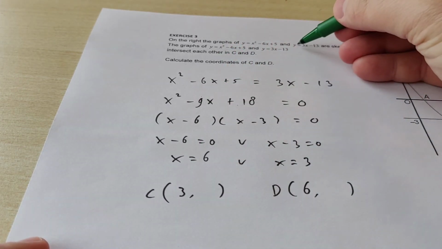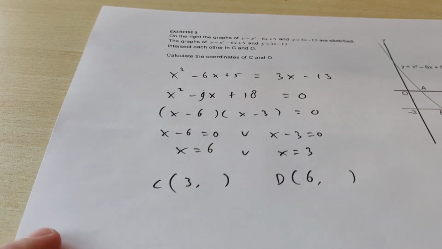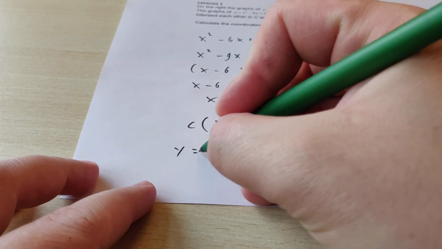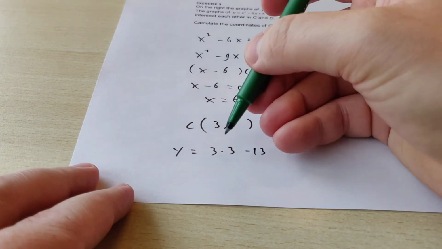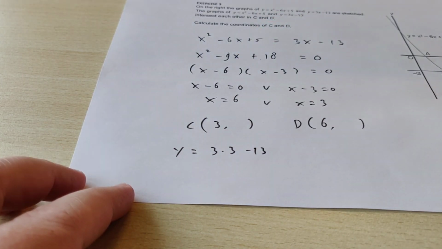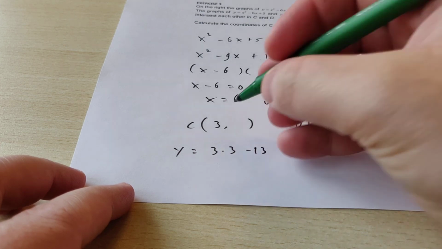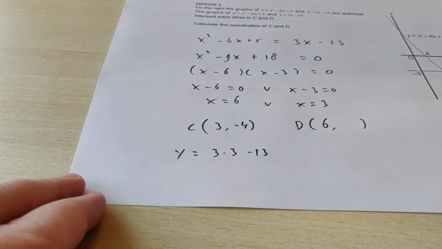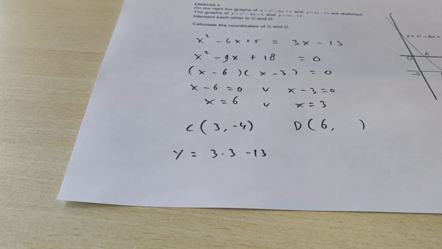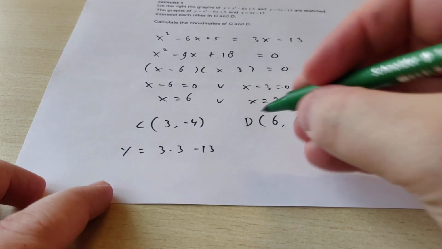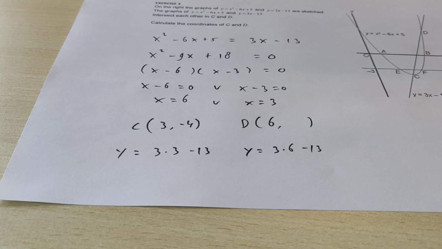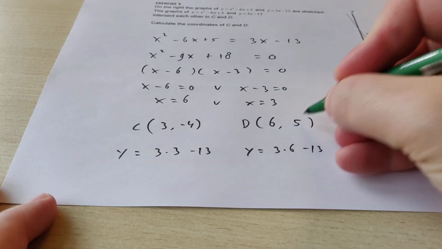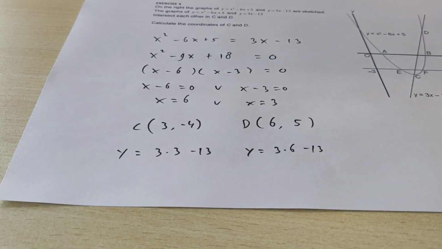So the formula is y equals 3x minus 13. Now we're going to do y equals 3 times 3 minus 13. Well, 3 times 3 is 9, minus 13 is minus 4. So those are the coordinates for point C. If x is 6, however, then we do 3 times 6 minus 13. 3 times 6 is 18, minus 13 is 5. So the coordinates for point D are (6, 5).